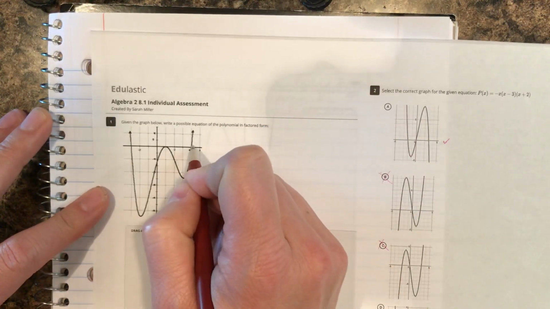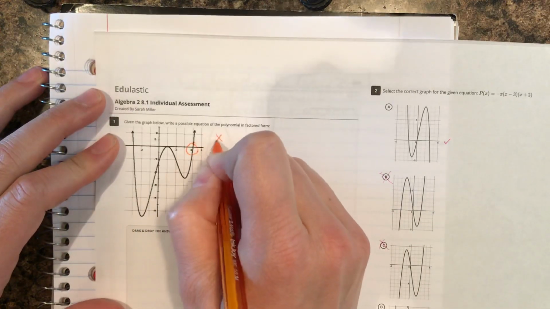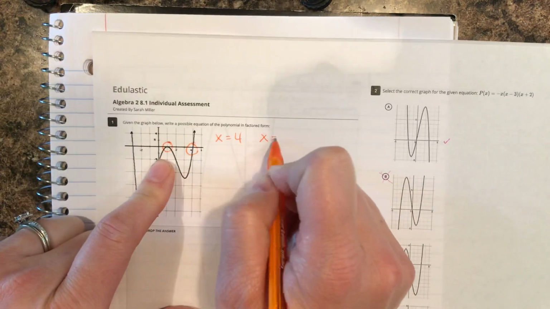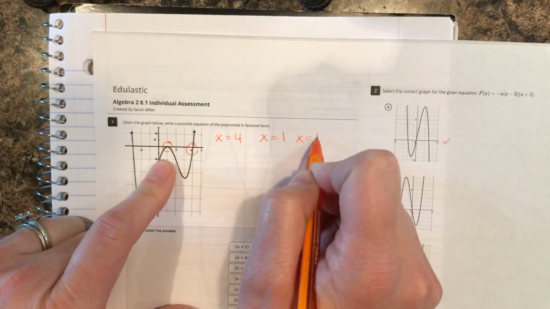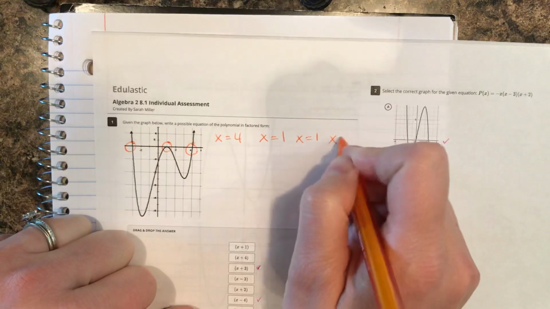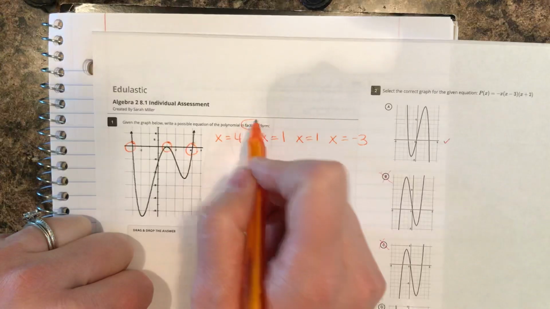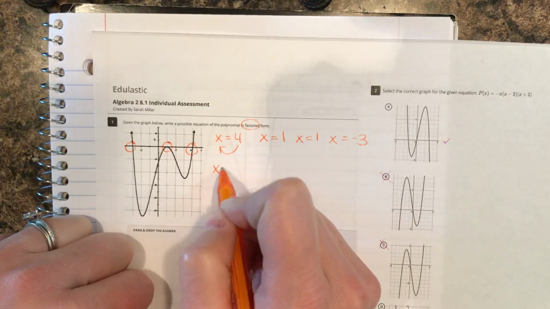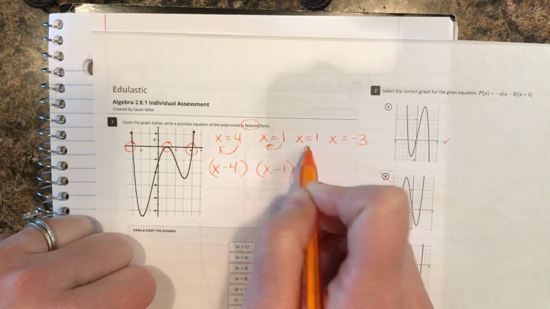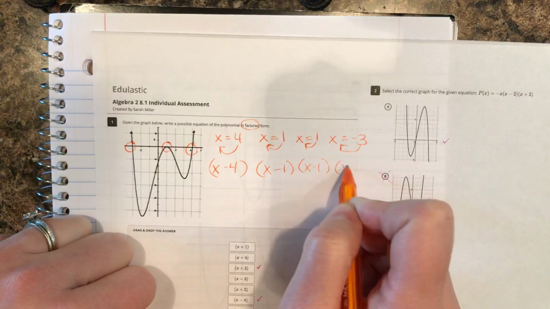So remember, I can take a look and see where the graph touches at x equals 4, bounces at x equals 1, and remember, if it's a bounce, it counts as two different factors. And then here, -1, 2, 3, x equals -3. Those are my zeros, my solutions, my x-intercepts. But the factors happen when I swing these over to the other side. So x minus 4, x minus 1, x minus 1, and x plus 3.